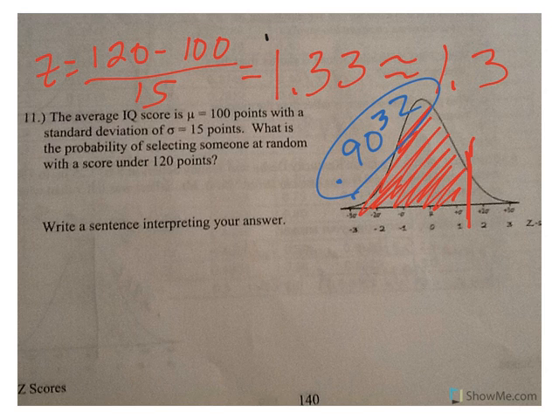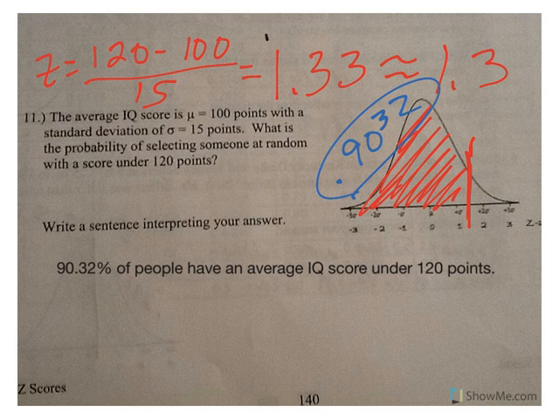So to interpret your answer, the 0.9032, if we change that to a percent, 90.32% of people have an average IQ score under 120 points. Now we can use this as a percent because this part here that I'm coloring in green, this is part, but it's part to the whole. And if you remember from a couple sections ago, part to whole means we can use percentages.